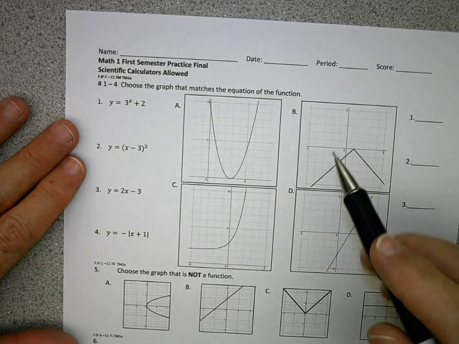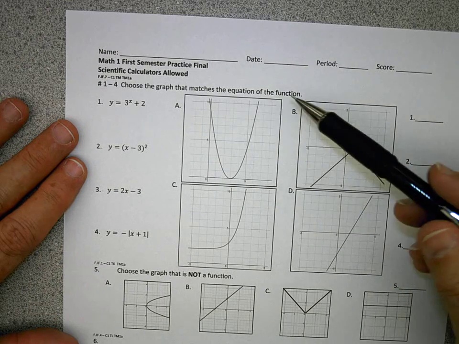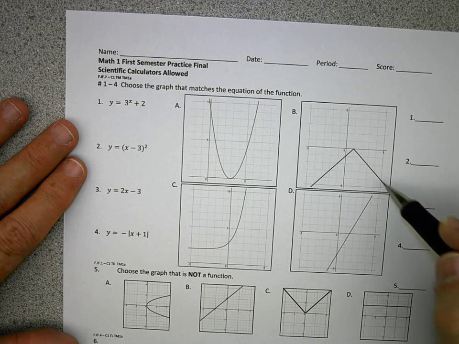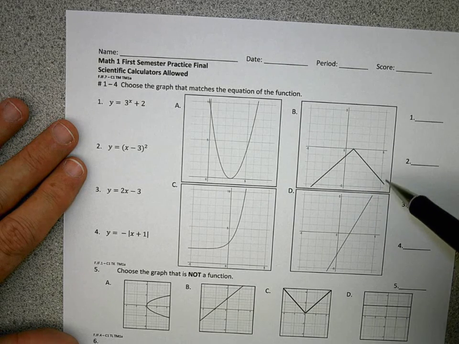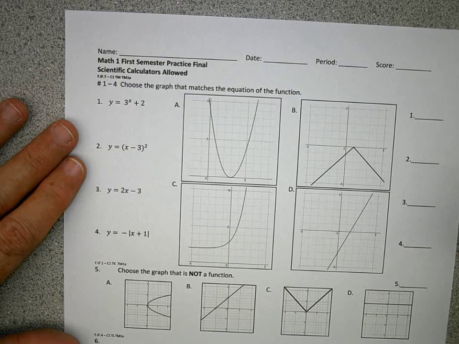It says, first, choose the graph that matches the function. Well, a couple things I notice here. I have a parabola. That's usually a quadratic with an x squared. Here's one of those absolute values, either this way or this way. So I'm looking for an absolute value. This is my exponential, and this is my linear. So let's match them up.